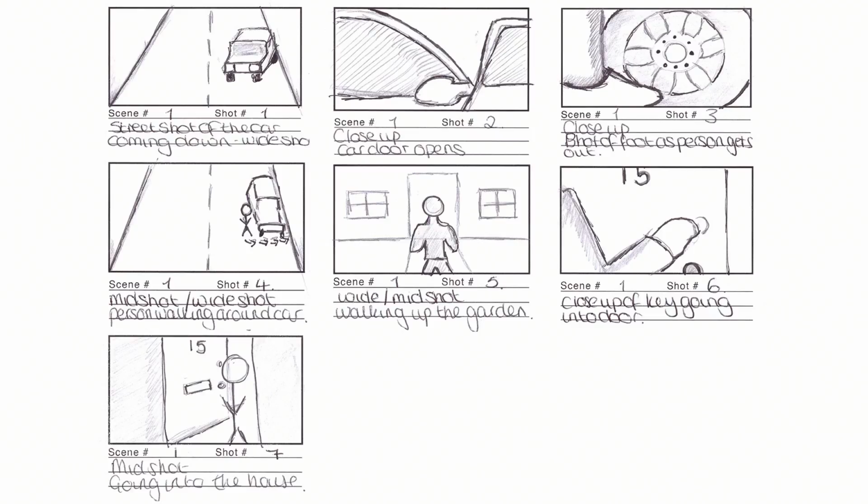Well, of course, it's the obvious. You've got many more shots. But look at the shots in particular, particularly shot 2, where we're going in closer. So we've gone from what is basically a long shot into a medium shot, and we can actually see the door opening. I should imagine the person gets out during that shot. Then we go to a close-up, the foot by the wheel. Then we go back to the shot that we had on the original storyboard, that long shot again, where the person walks in front of the bonnet.